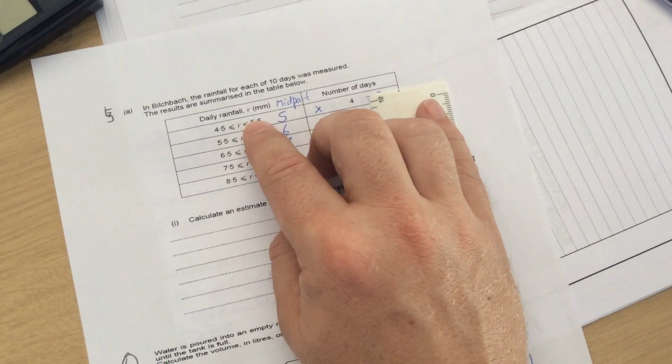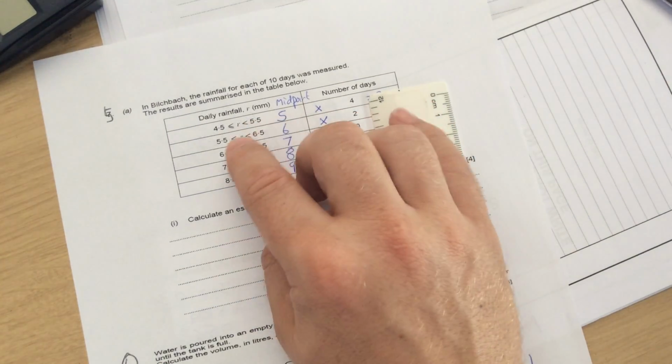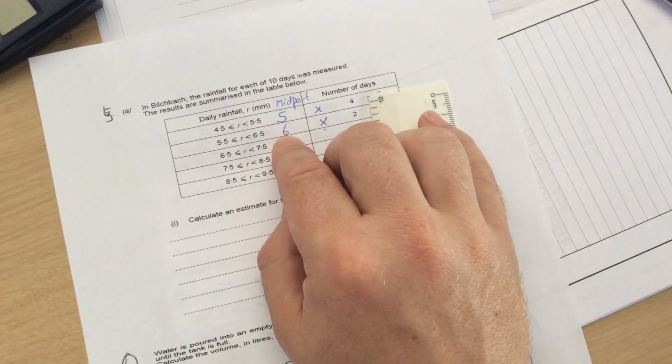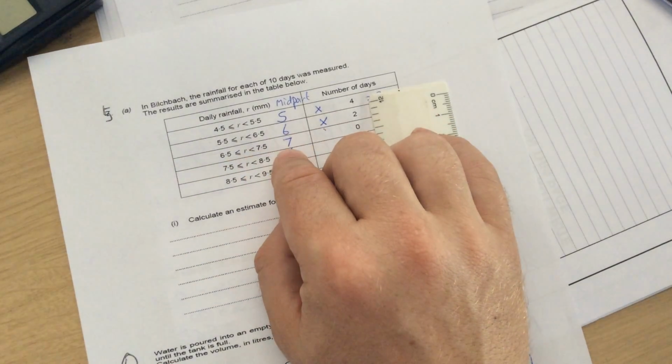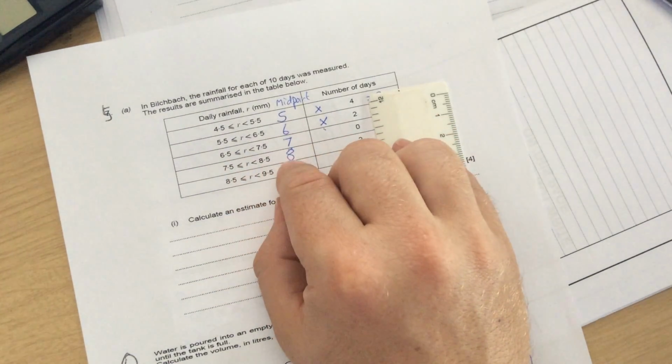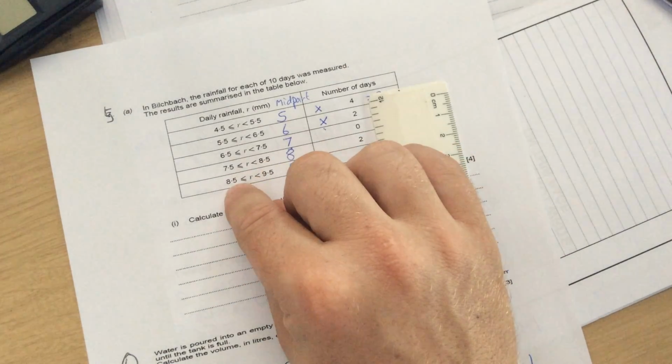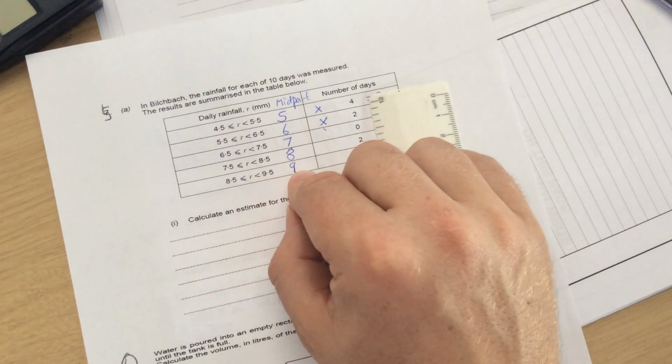So the middle of 4.5 and 5.5 is 5. The middle of 5.5 and 6.5 is 6. The middle of 6.5 and 7.5 is 7. The middle of 7.5 and 8.5 is 8. The middle of 8.5 and 9.5 is 9.